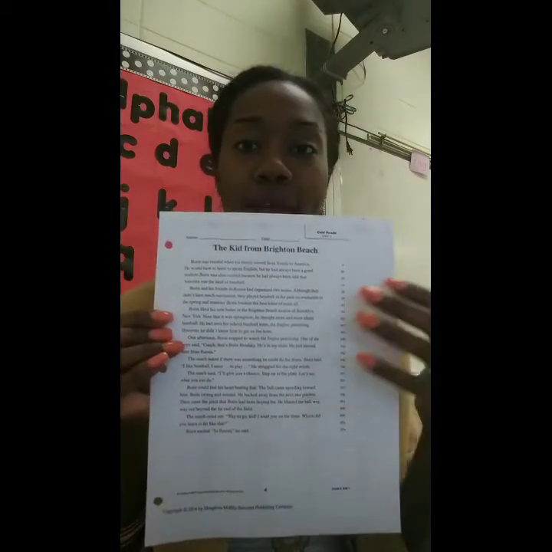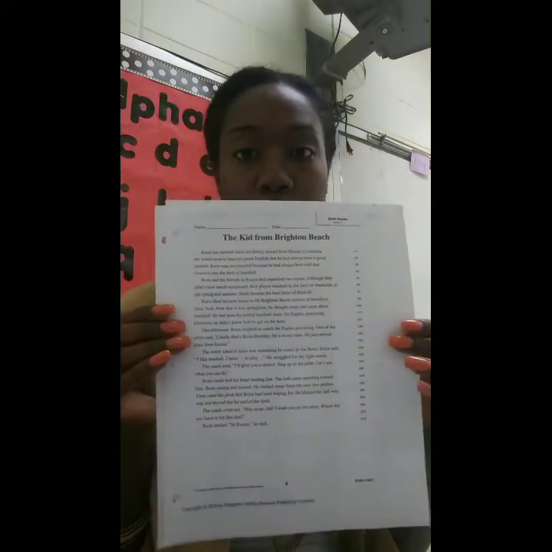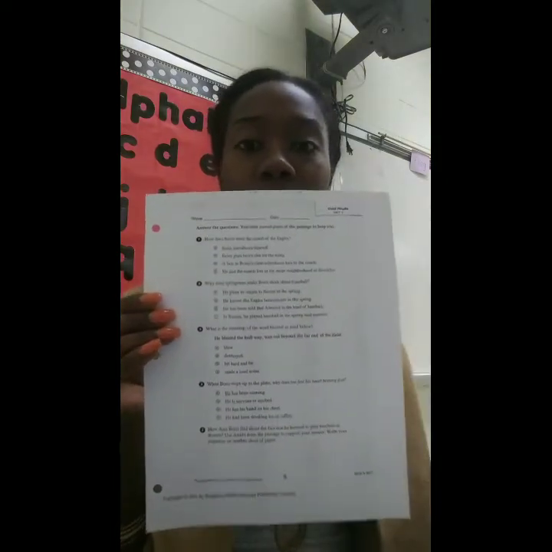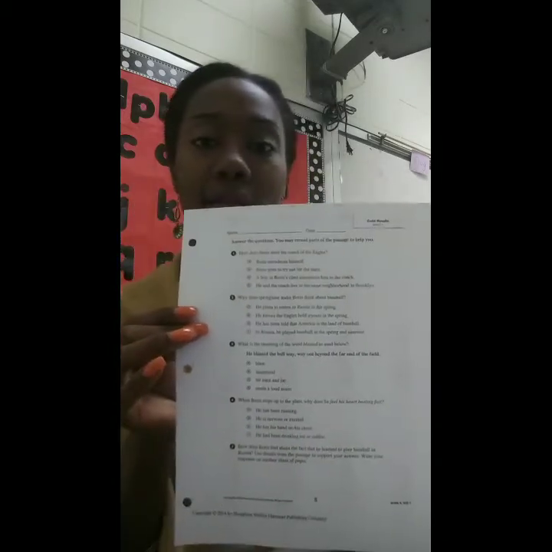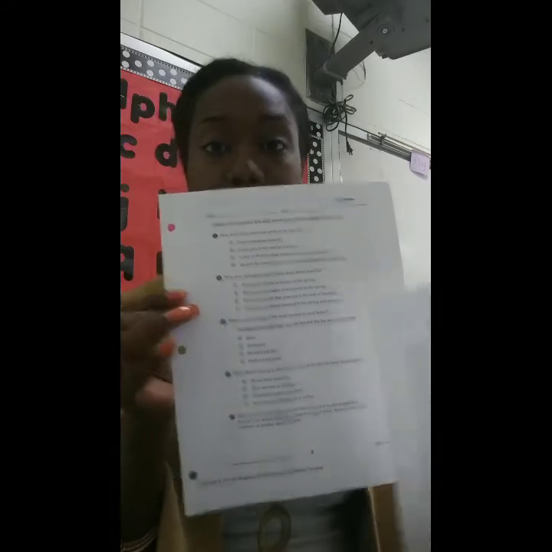There's just a short little passage that is numbered with the number of words on each line, and then it comes with 5 questions. 4 of them are multiple choice, and one of them is a written response or constructed response question. Okay, so I use these with my students, and I use one passage a couple of times.